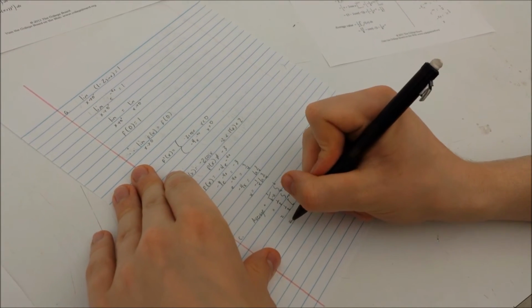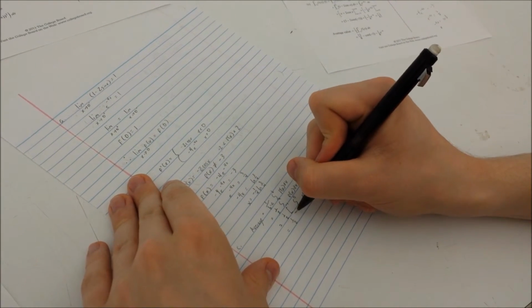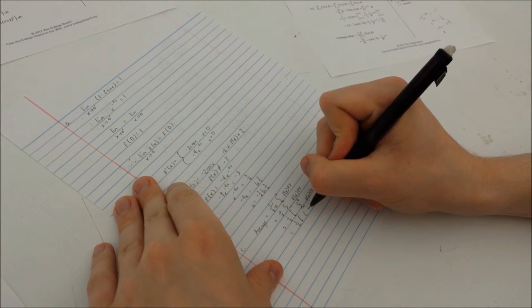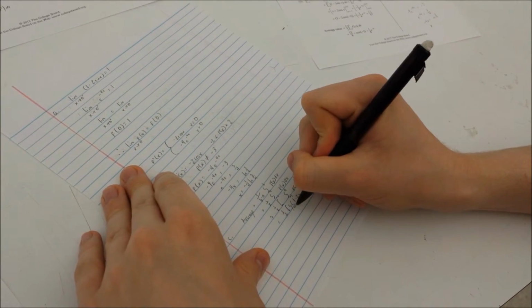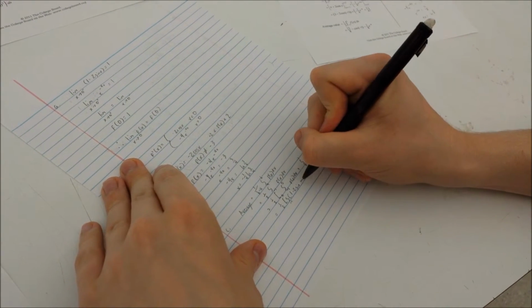So you should get 1/2 times the integral from negative 1 to 0 of 1 minus 2 sine of x dx plus the integral from 0 to 1 of e to the negative 4x dx.